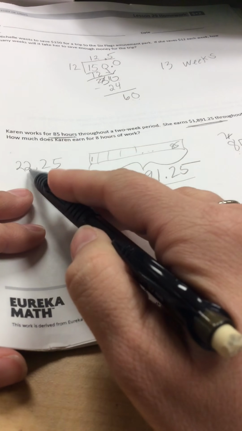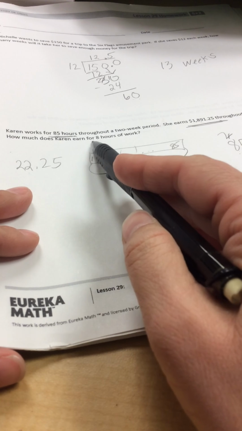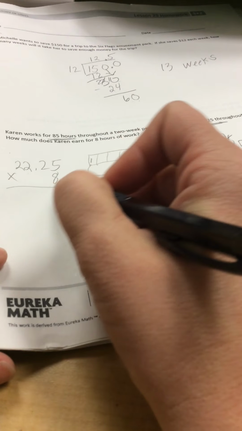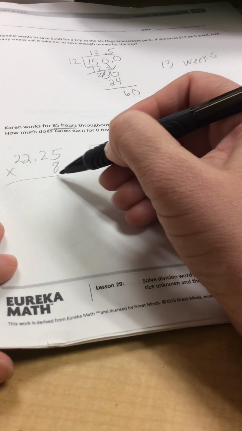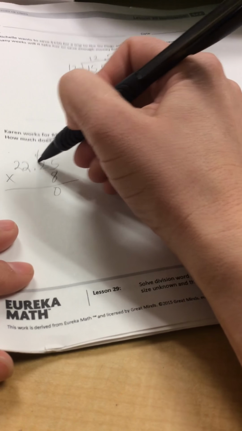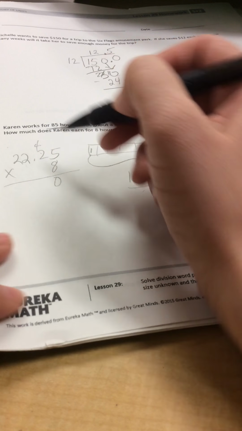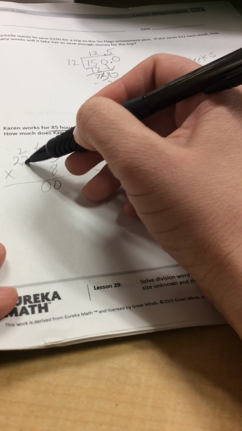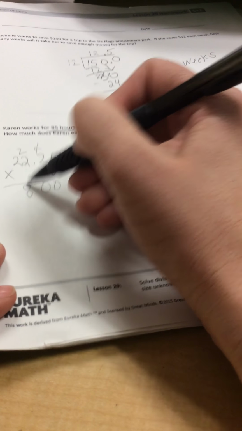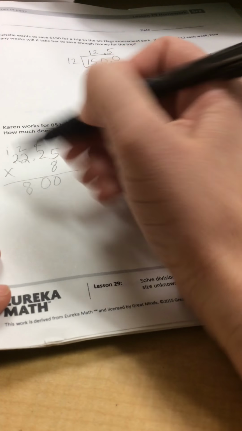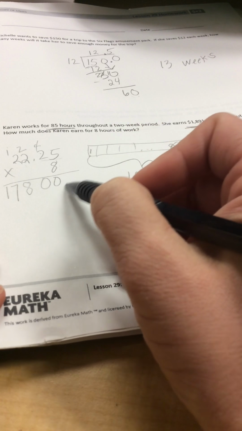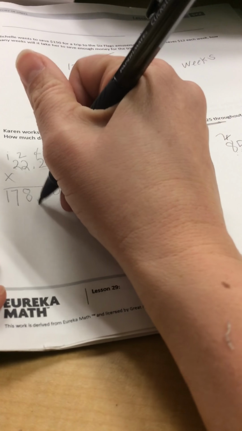This is for 1 hour, and it says how much does Karen earn for 8 hours? So you just take that and multiply it by 8. 8 times 5 is 40. 8 times 2 is 16, plus 4 more is 20. 8 times 2 is 16, plus 2 more is 18. 8 times 2 is 16, plus 1 more is 17. We have 2 places behind the decimal here, so we need to do 2 places here.